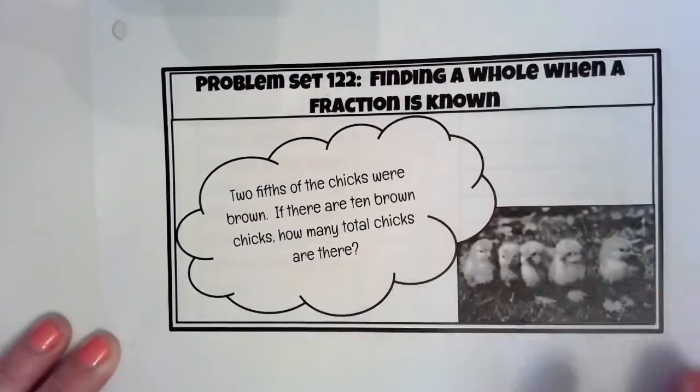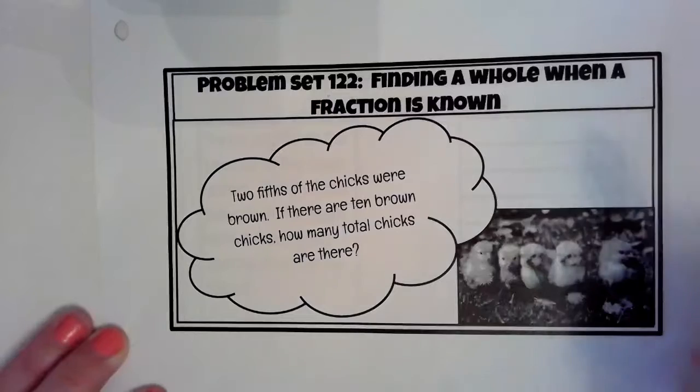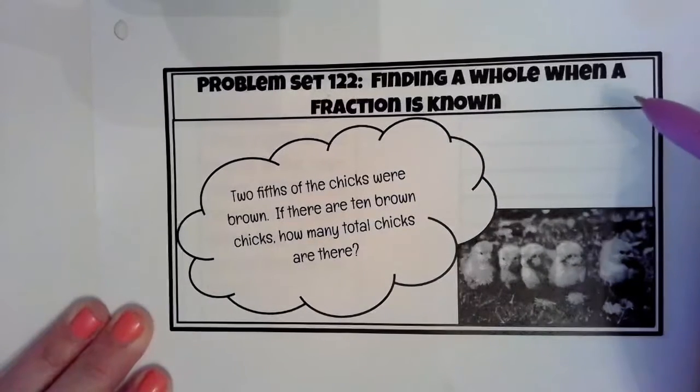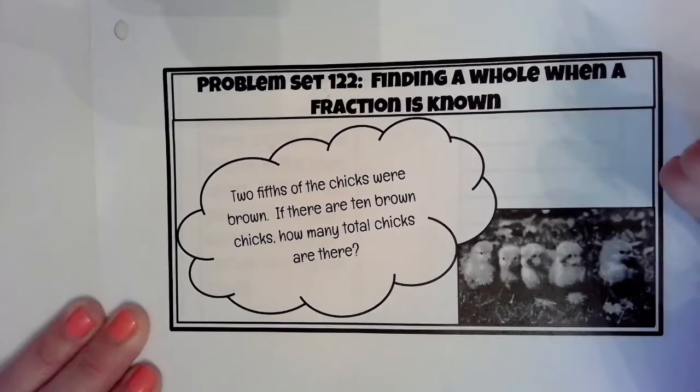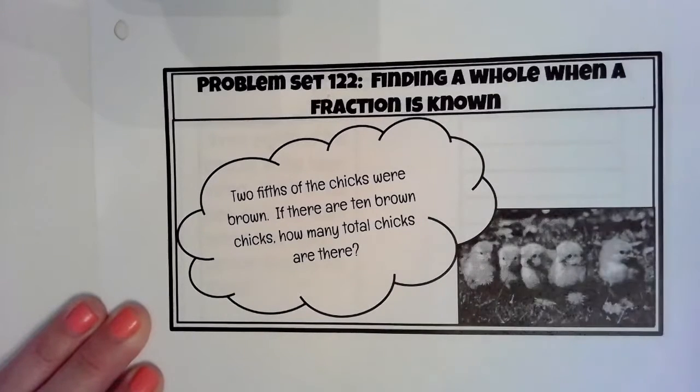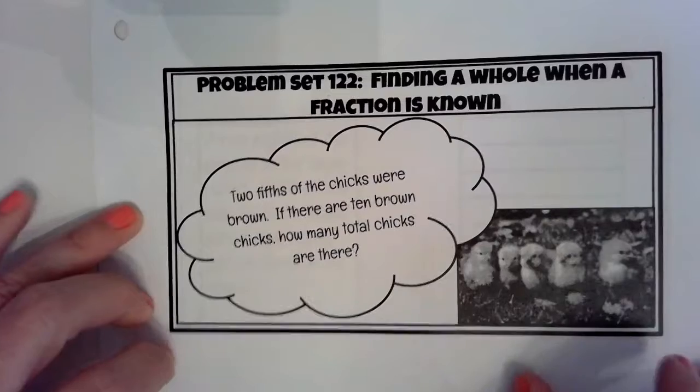Okay, friends, so problem set 122, finding a whole when a fraction is known. So we take information that the problem gives us and we use it to find information that we don't have. So let's look at this one.